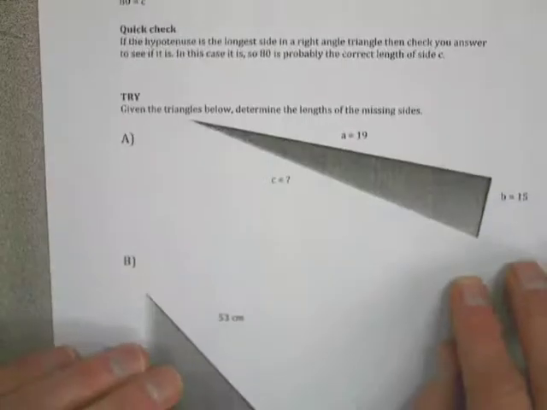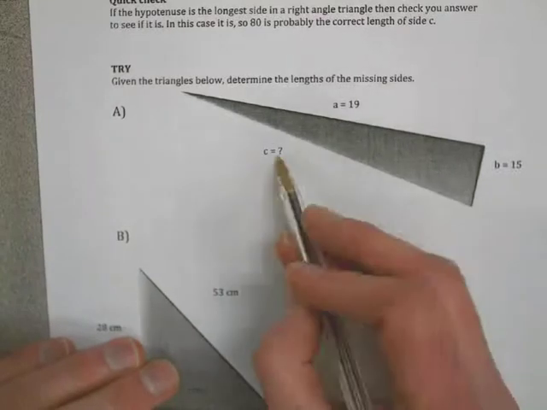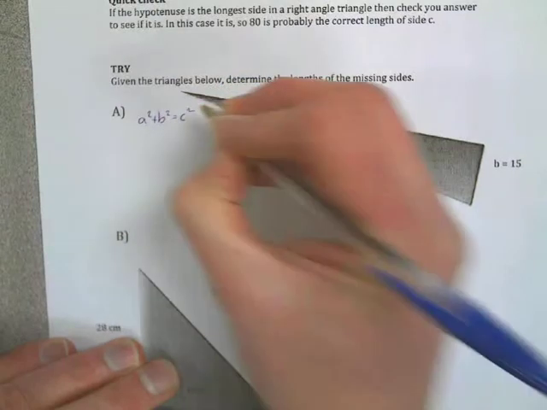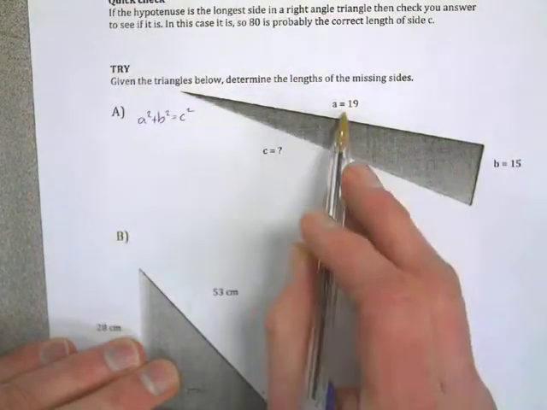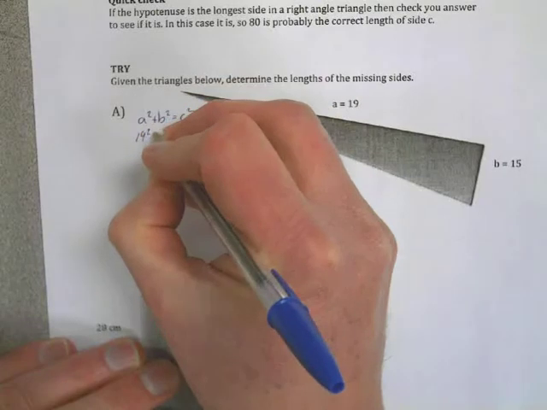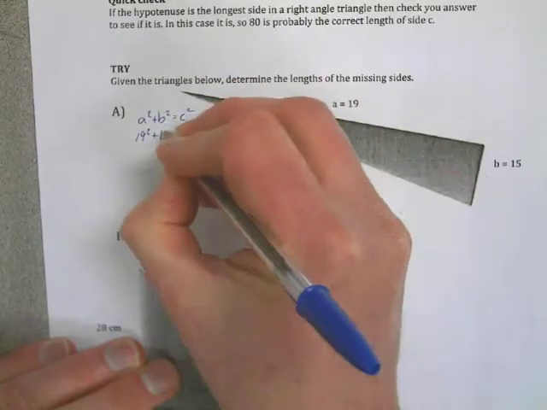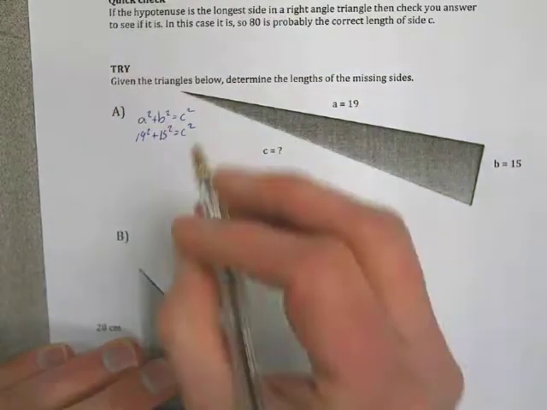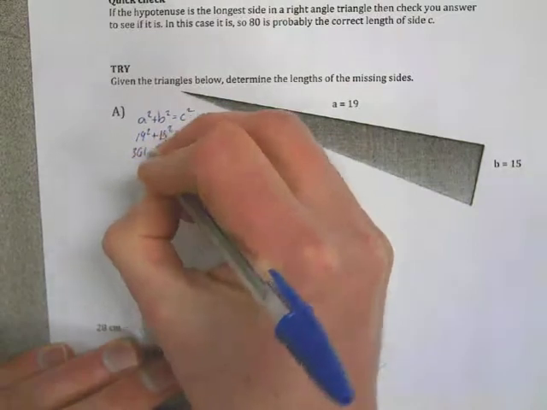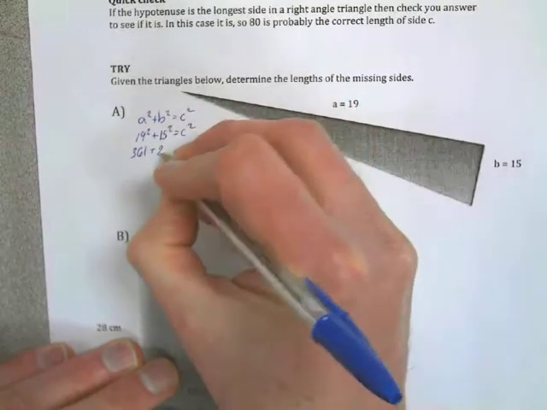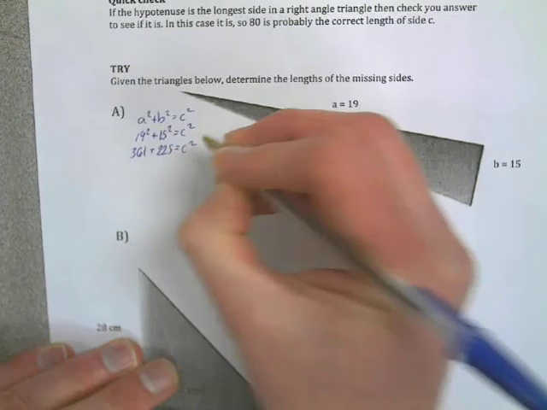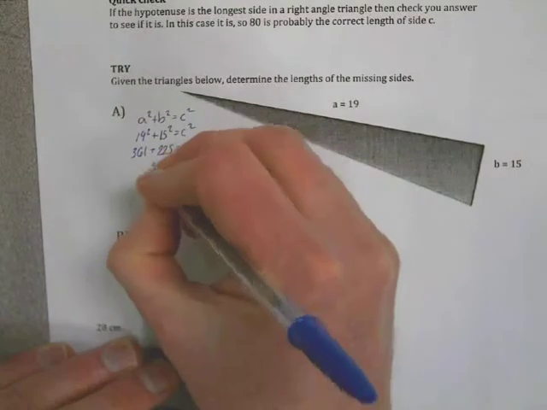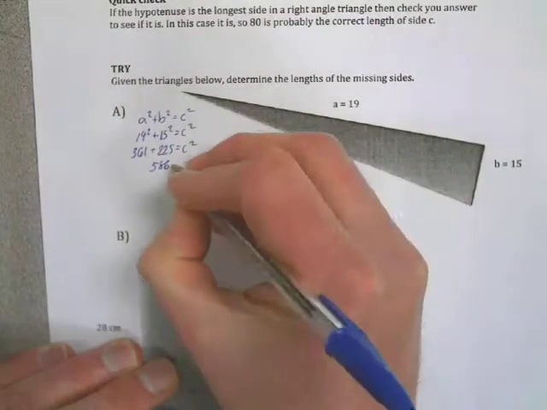So let's show you how this works. I'm supposed to find c here. Once again, I'm using a squared plus b squared equals c squared. It doesn't matter which side I use for a or b, so I'm going to use 19 squared as my a, plus my 15 squared as my b squared, and I do not have c squared, so it still remains a c. 19 squared is 361. 15 squared is 225, equal to c squared. I add them together, so 361 plus 225 gives me 586, equal to c squared.